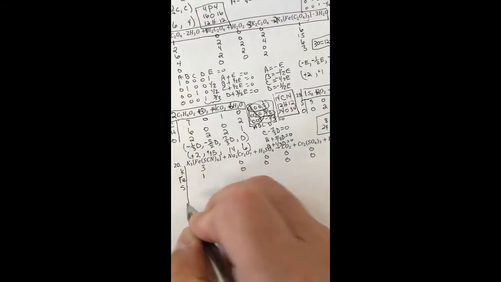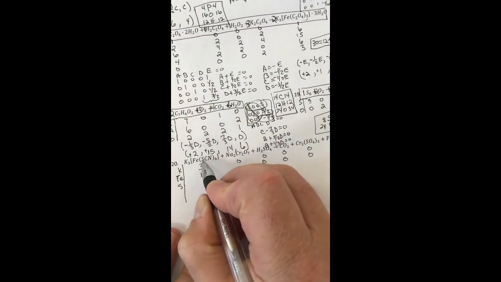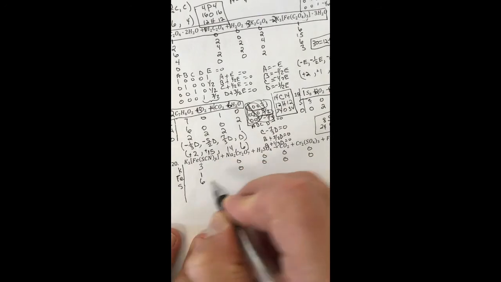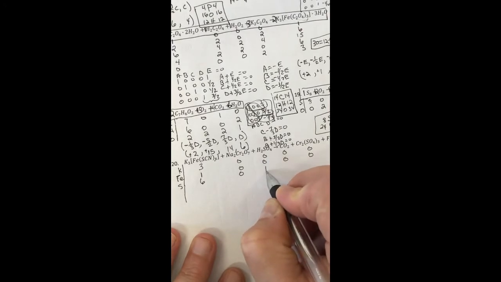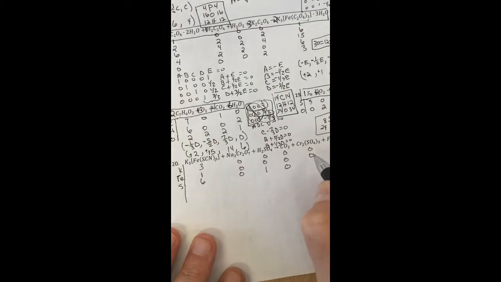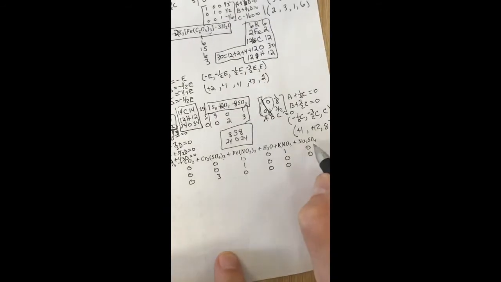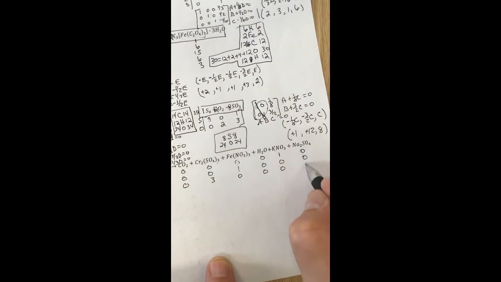Sulfur. Okay, now this parentheses has 6 of them, so there's a single 6 times. Sulfur, none. There's a sulfur right there for 1. There's none there. Okay, there's a single 3 times. None, 0, 0. And there's a sulfur just once.